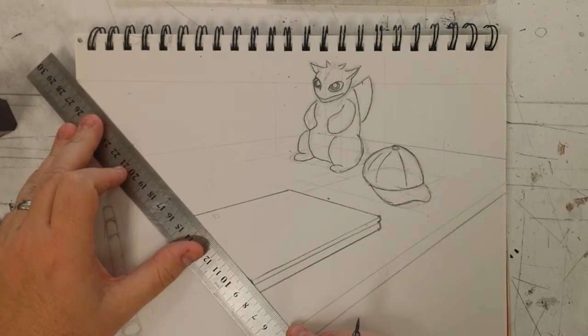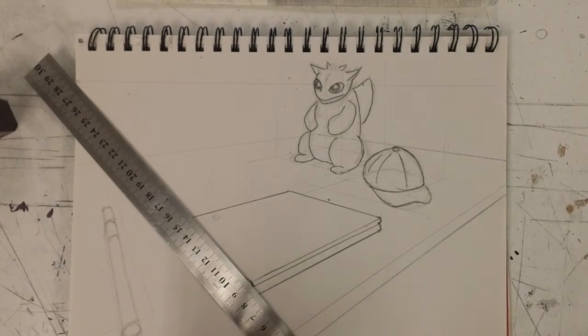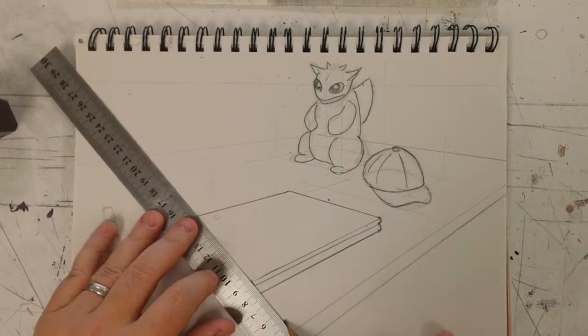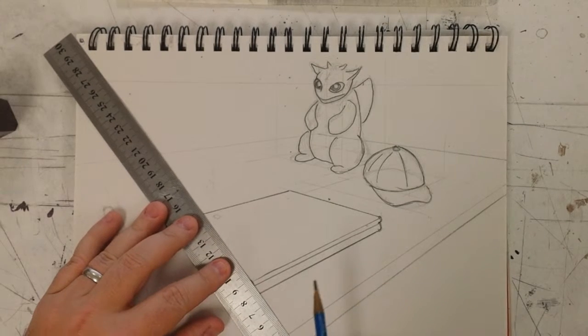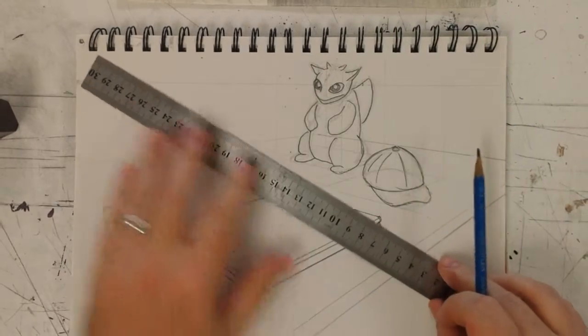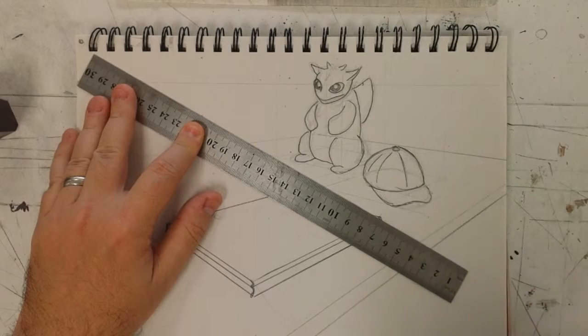So what I'm going to do is this. I'm going to switch back over to something very light, okay? And very gently, I'm going to point it to the light source and not the vanishing point. And then put some lines in here, okay? So they all go back towards that light source, all right?